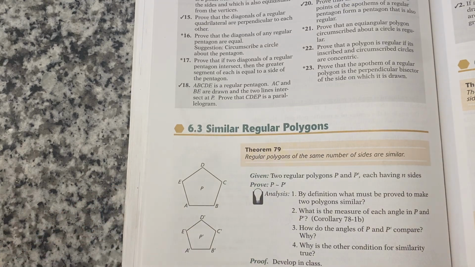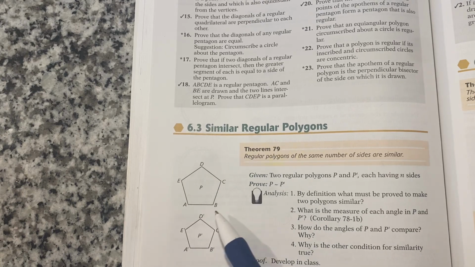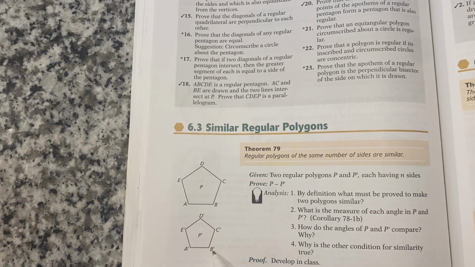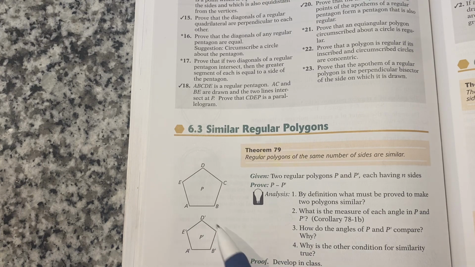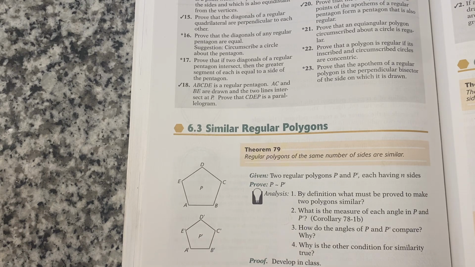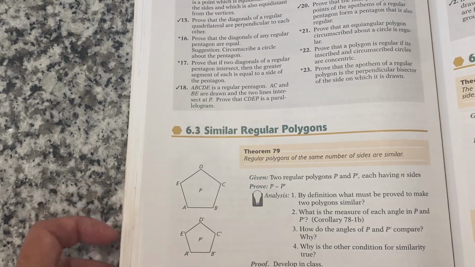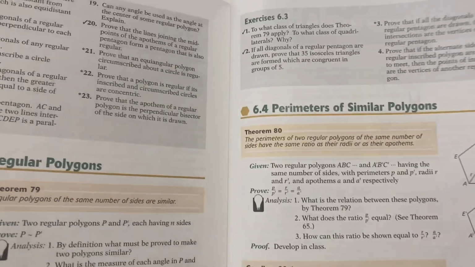Okay, similar regular polygons. Theorem 79: regular polygons of the same number of sides are similar. So if you have a regular polygon that's 5 sides, a smaller one is going to be similar to it, right? That's why they call it similar. A smaller one or a bigger one, as long as it's regular and all the sides are equal, they're all going to be similar. Okay? On to the next theorem here.